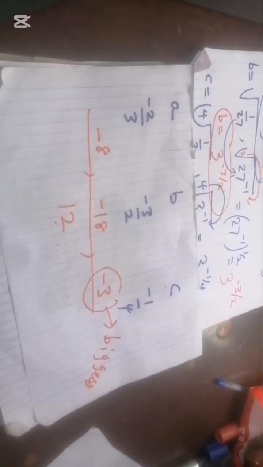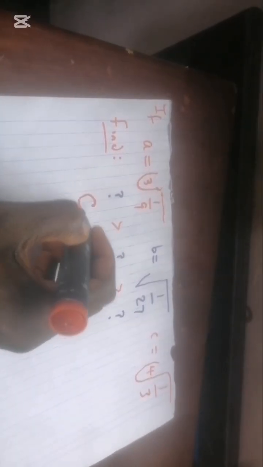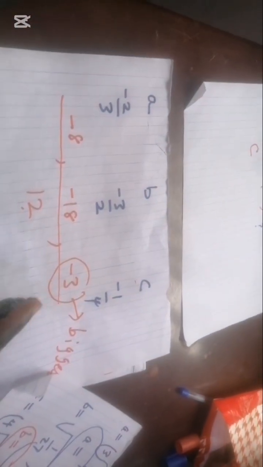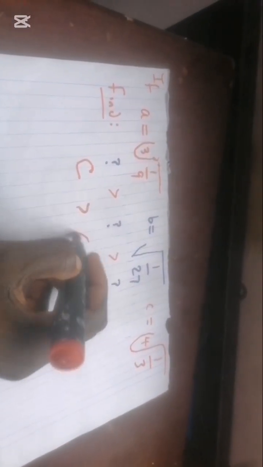Do you understand? So in our original question now, who do you think will come first? C. Well, let's go. Let's write C here. Followed by what? You know that this one is the biggest. Followed by minus 8. That is our A. So A will come here. Can you see? The last one will now be what? B. And that's the final answer.